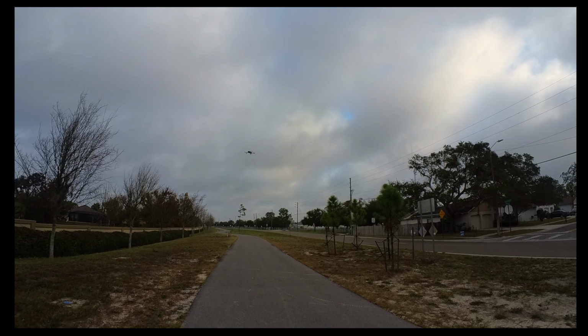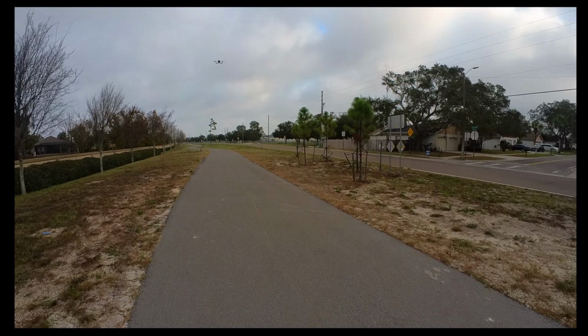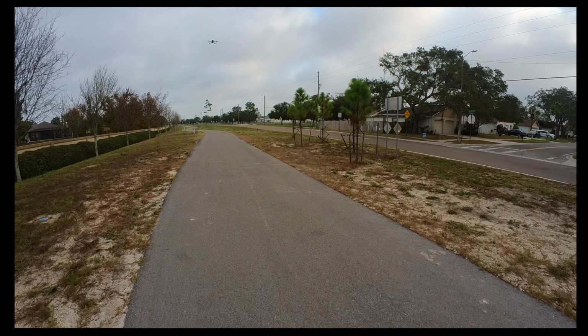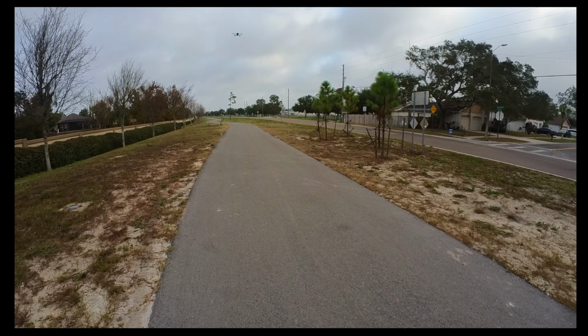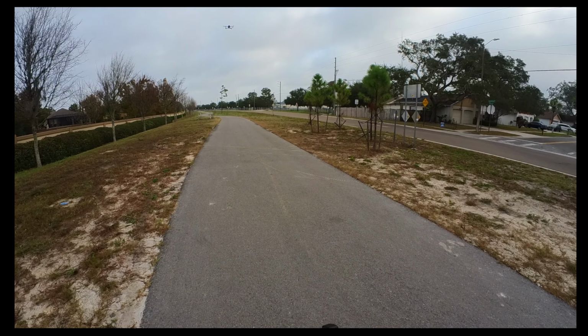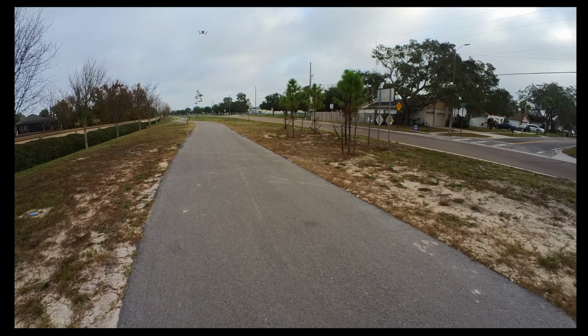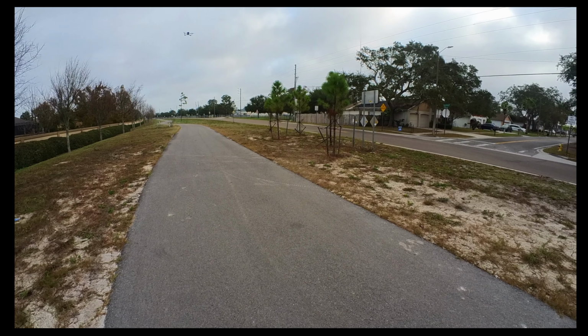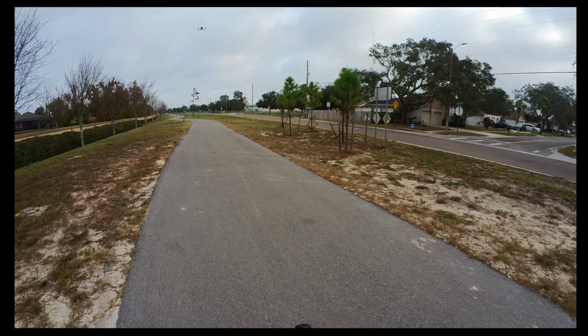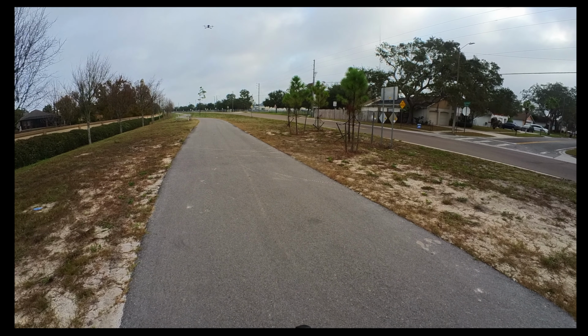So you can also change the tracking position, not only on the wheel of the app, but you can also use the right stick to move the drone to track you sideways. That's very useful information.